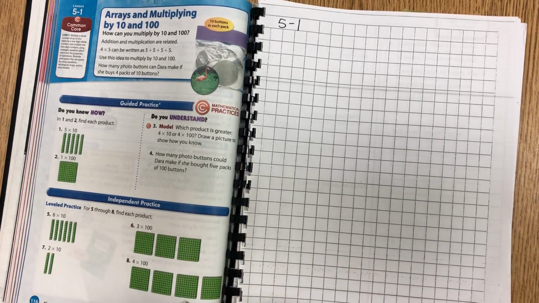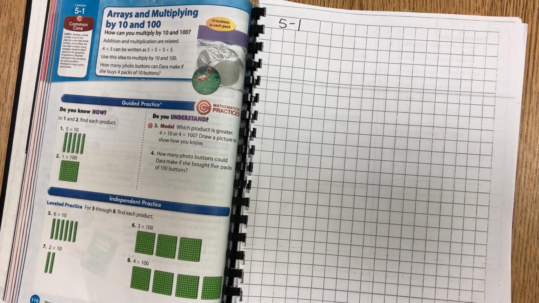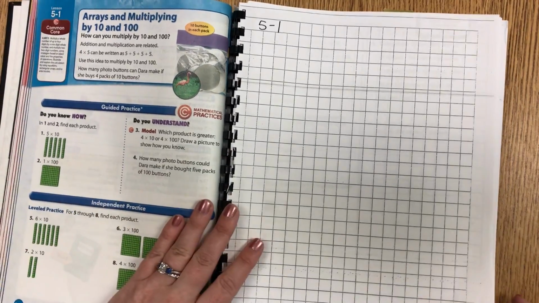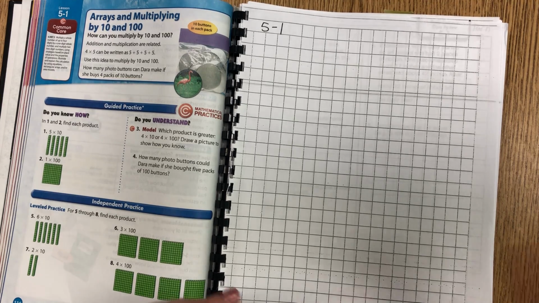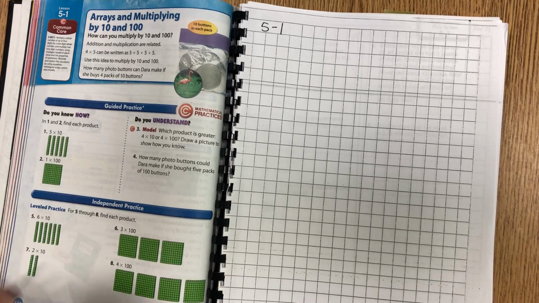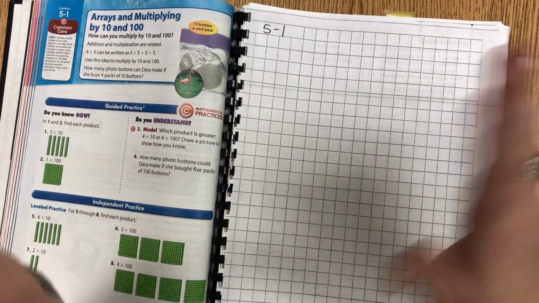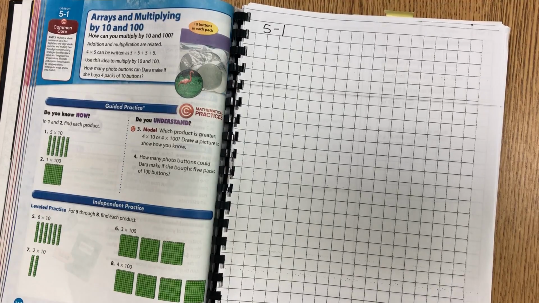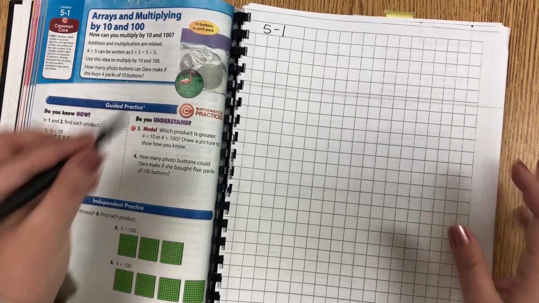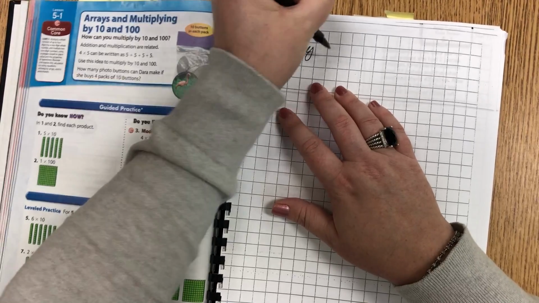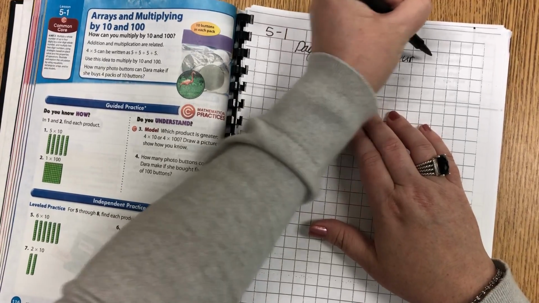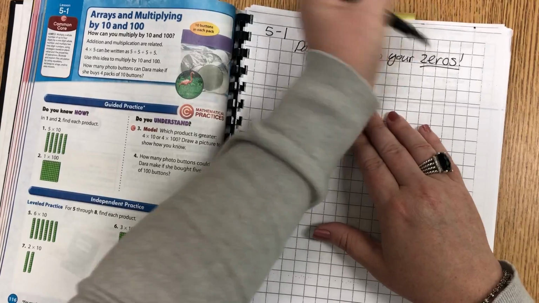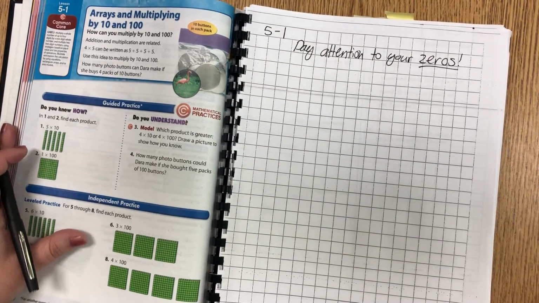So the start of this unit, the first lesson is arrays and multiplying by 10 and 100. We're not going to look at arrays. Multiplying by 10 and 100 is probably one of the happiest lessons you'll encounter in terms of multiplication. Because basically, the rules that go with it, the only thing you need to know the most is to keep track of your zeros. Pay attention to your zeros. That's all you need to know for this lesson, is to pay attention to your zeros. And I'll show you what I mean by that. Pay attention to those zeros.